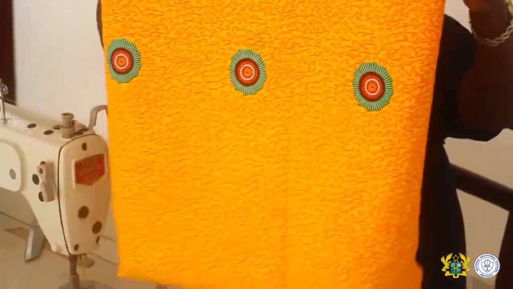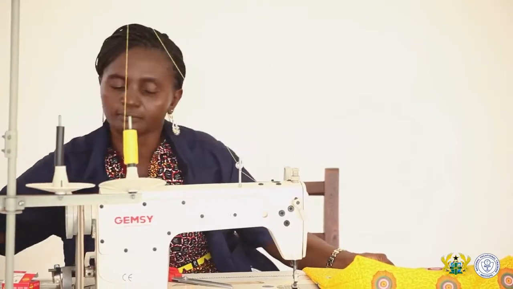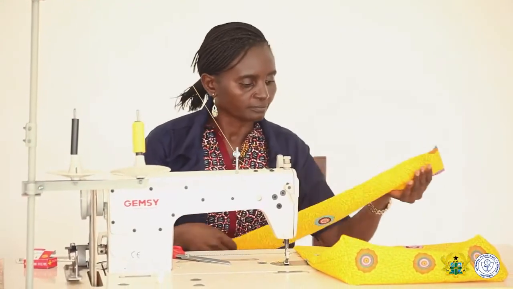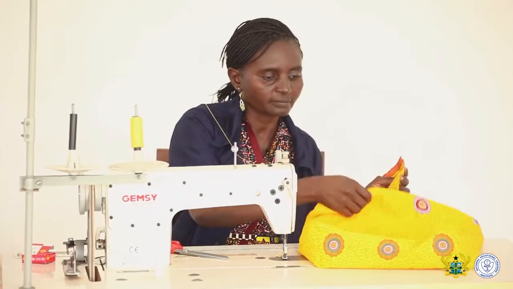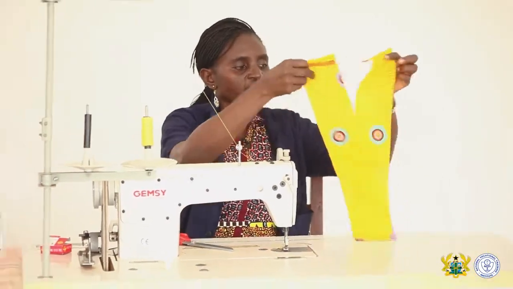Our bag is still not complete. We are now going to sew our handle. And then we add. So this is the handle.